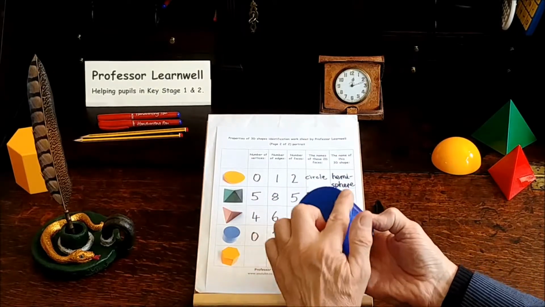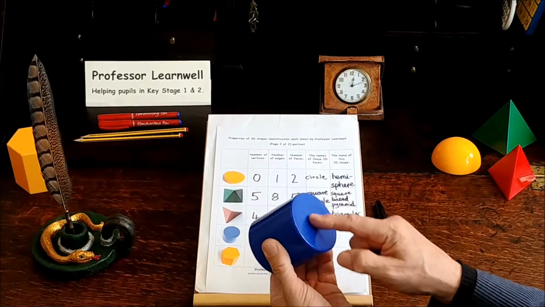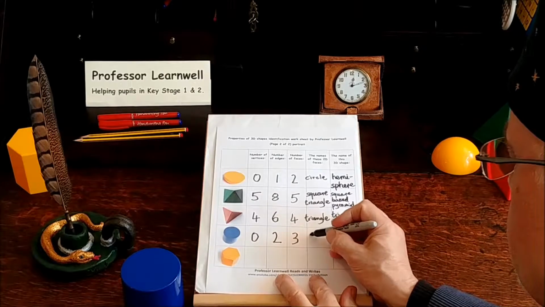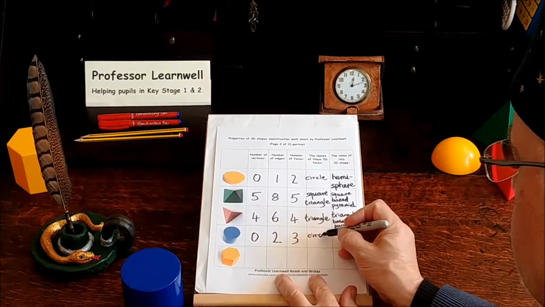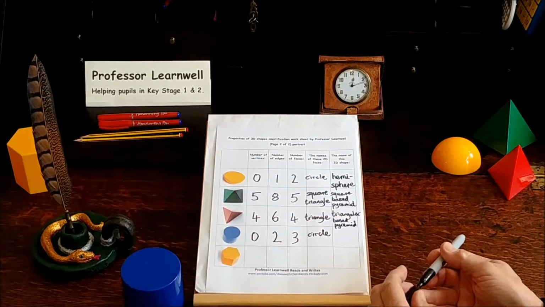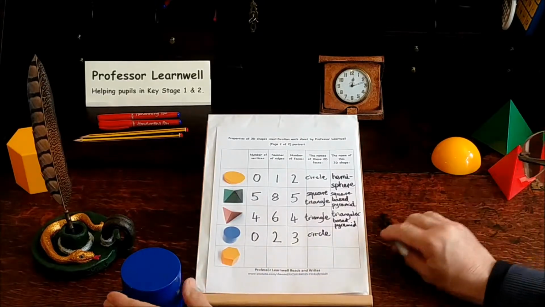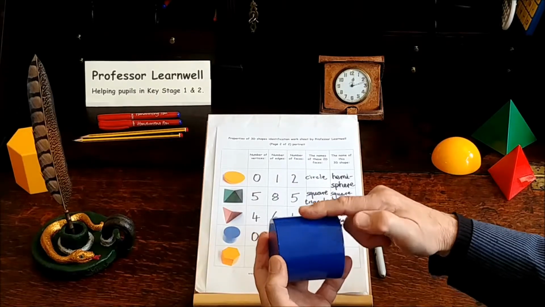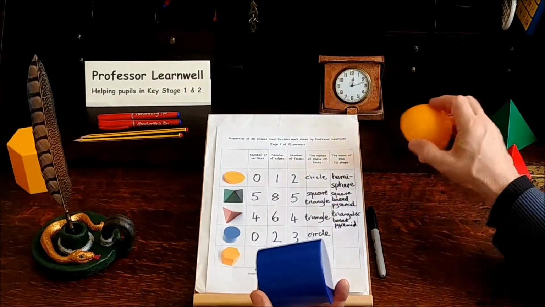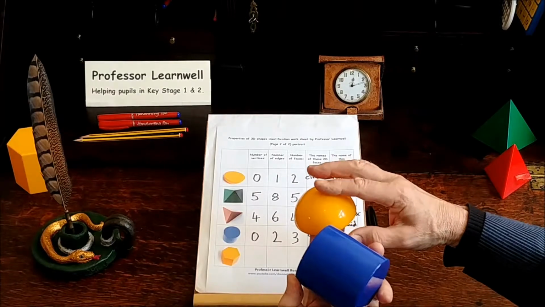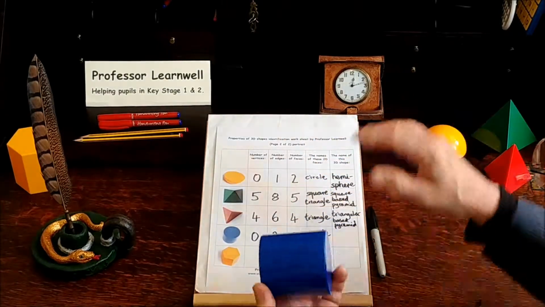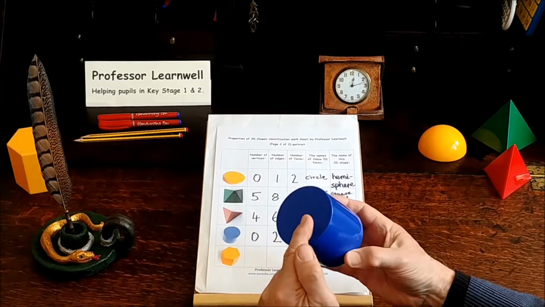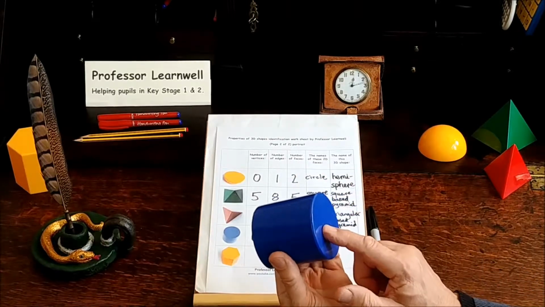Well, what shapes have we got at each end? We have got circles. A circle. And what shape have we got running round here? With some of the other round shapes, I've said it's very difficult to describe this other than a rounded surface. But if you were to look at the net of this shape, you would find there were 2 circles.